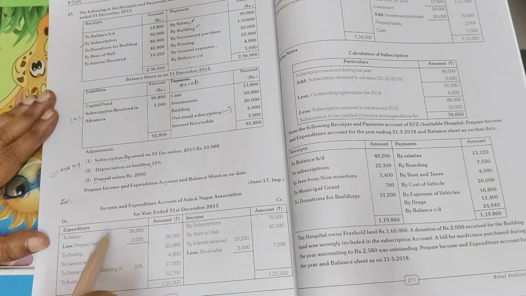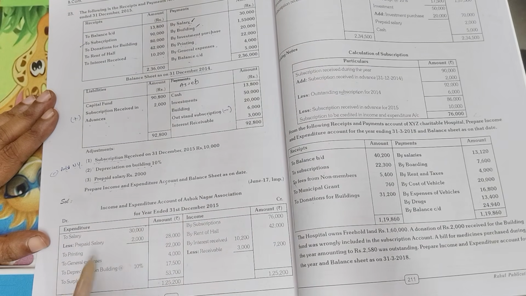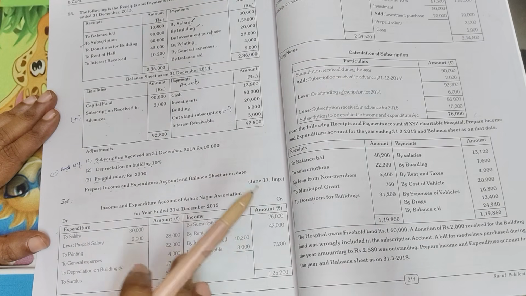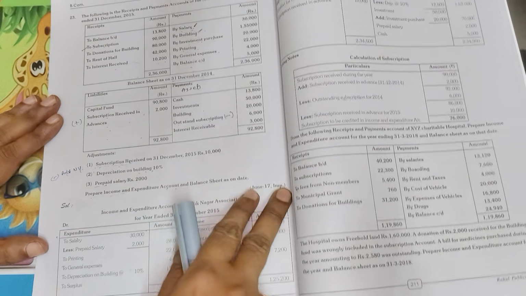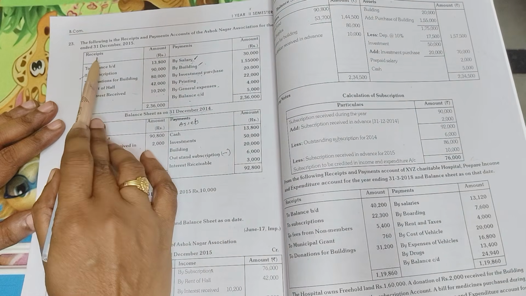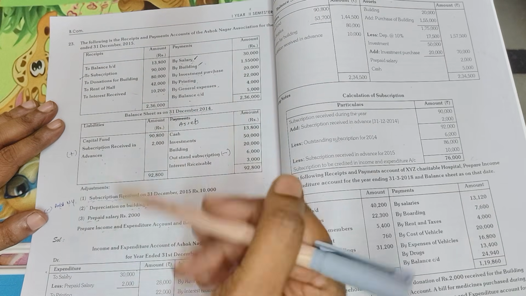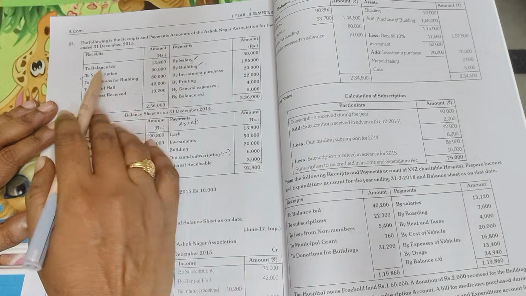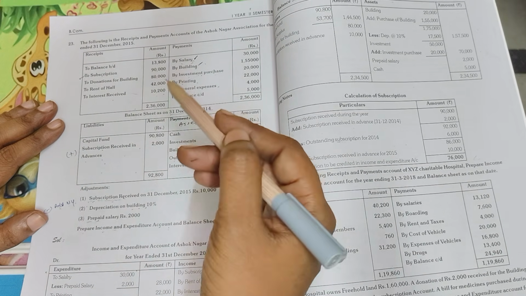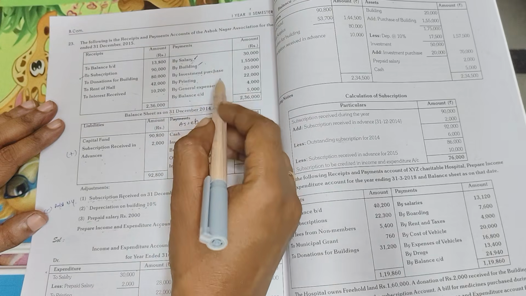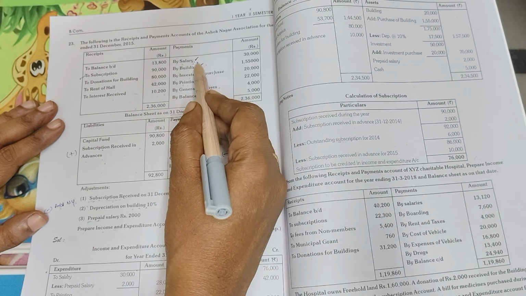Okay. So what should we prepare here? Income and expenditure account. In the income and expenditure account, we have debit and credit. On the debit side we have expenditure, on the credit side we have incomes. So how to prepare this account? Already we know that all expenses and losses are debit, all incomes and gains are credit. So with the use of the receipts and payments account, we need to prepare the income and expenditure account. Under the receipts and payments account, on the payment side we have expenses, and on the receipts side we have incomes. So under the payment side, salaries is an expenditure.